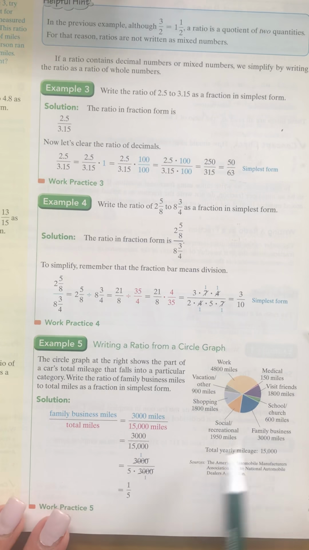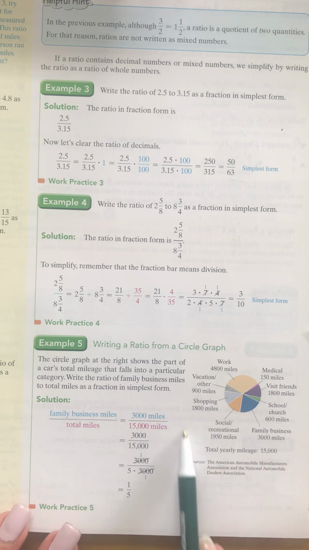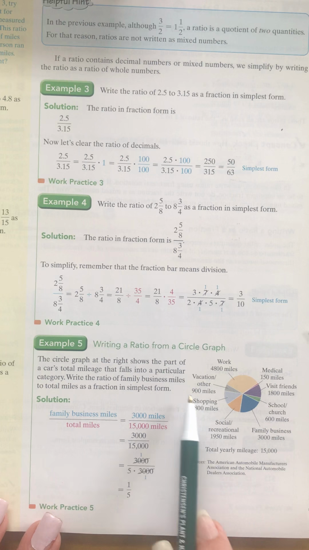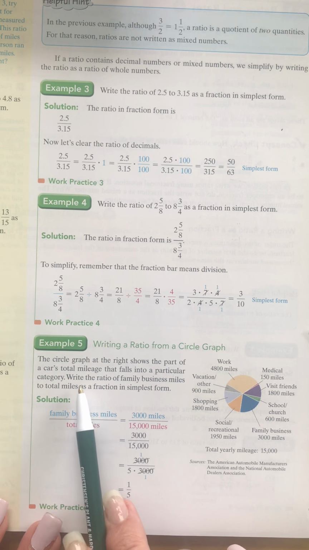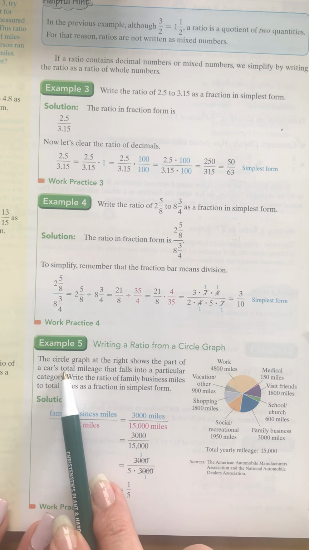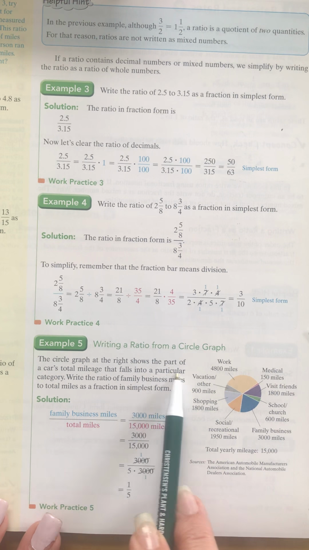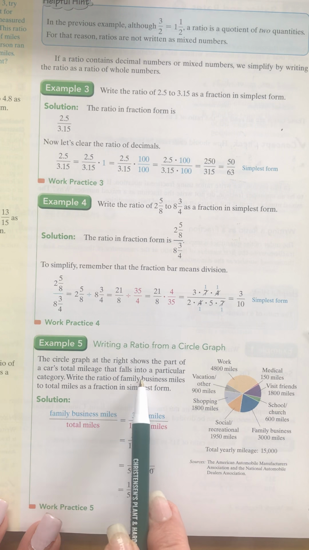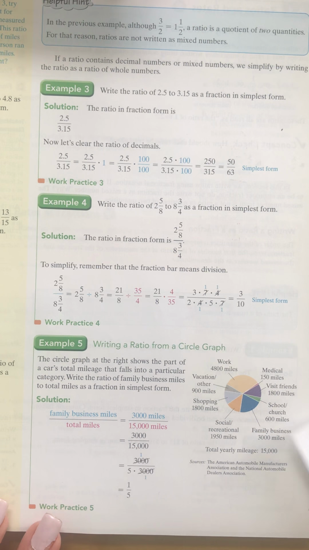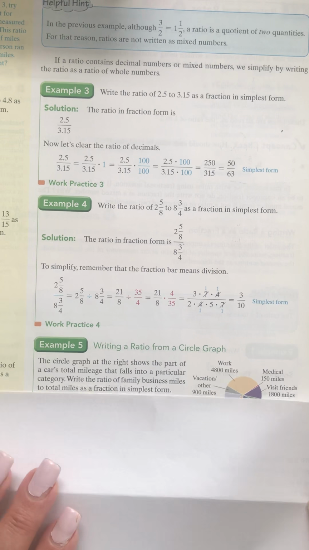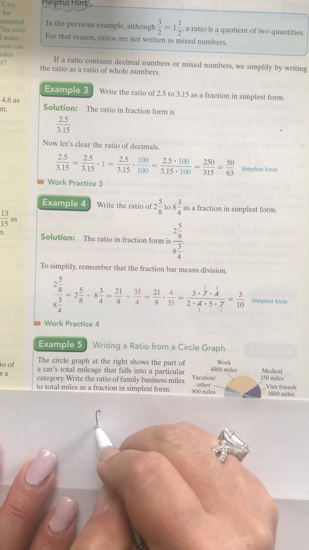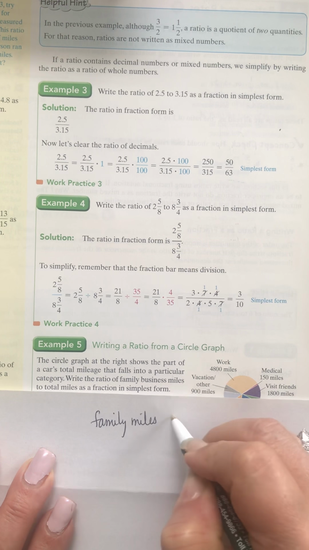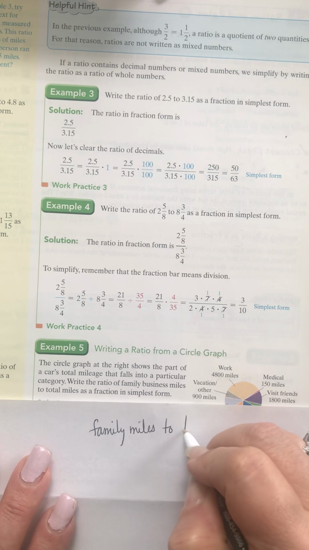And I gave you this one. I left the picture because it's too hard to draw all this stuff out. But you have a circle graph at the right, and it shows the part of a car's total mileage that falls into a particular category. They want you to write the ratio of family business miles. So it's family business miles to the total.